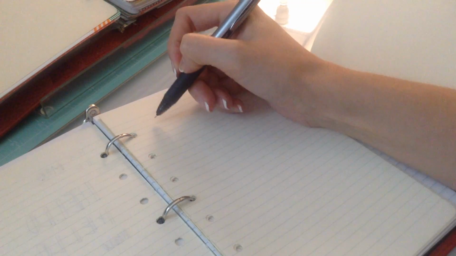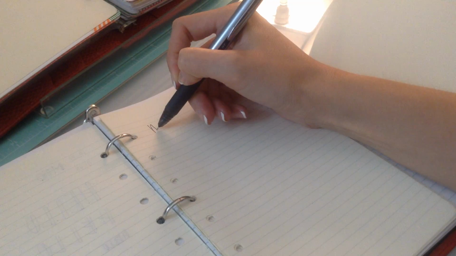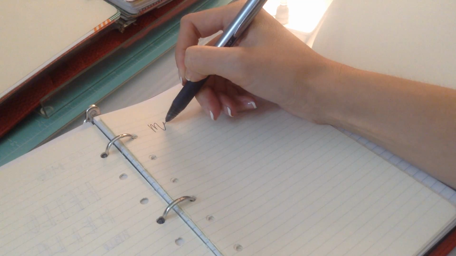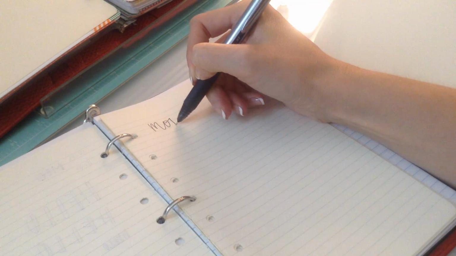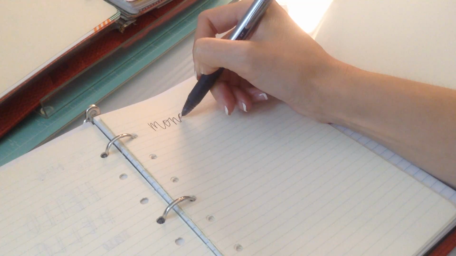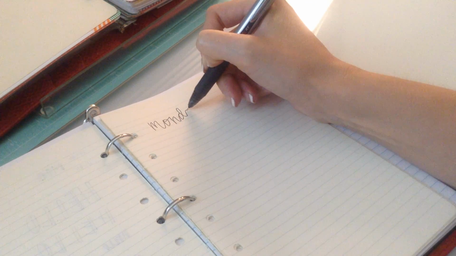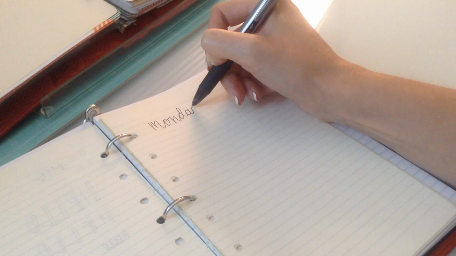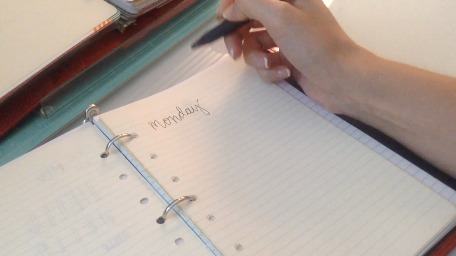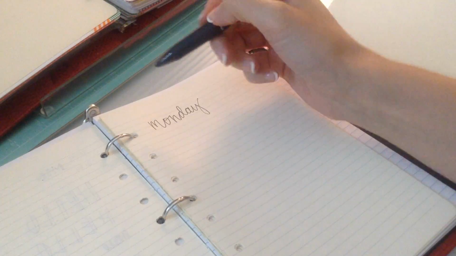So if I were to write the word Monday, and I'm going to go a little slower here than I normally would, and this actually, because I'm going slowly, doesn't look as good as I normally do it. This is me going fast.